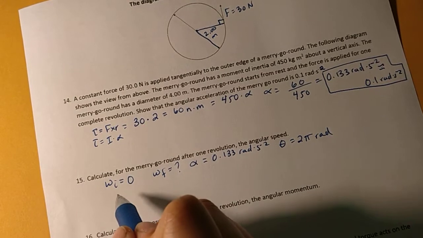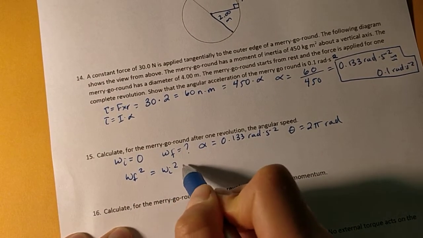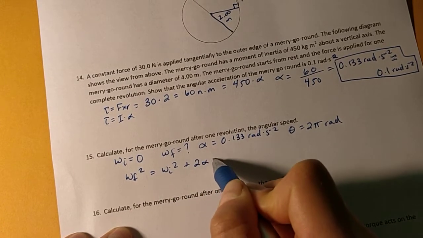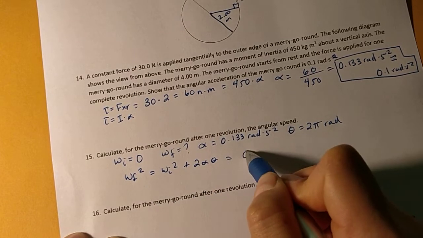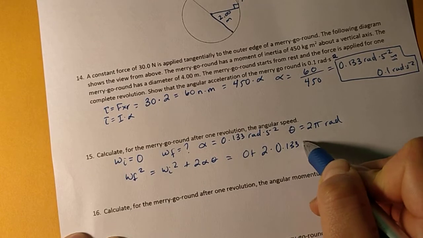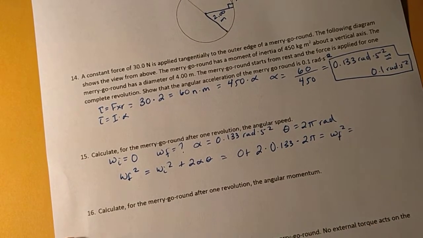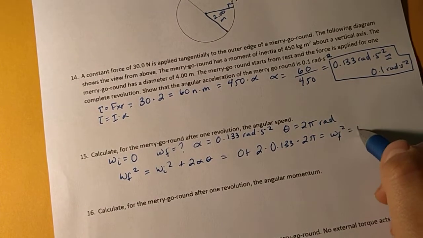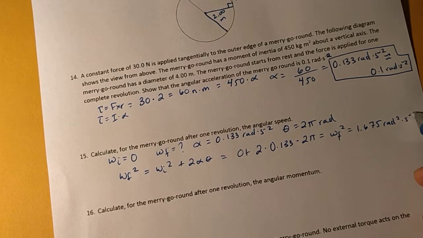So I'm going to use the equation omega final squared equals omega initial squared plus 2 alpha theta. Omega final squared equals 0 plus 2 times 0.133 times 2 pi. That gives me omega final squared equals 1.675 rad squared per second squared.